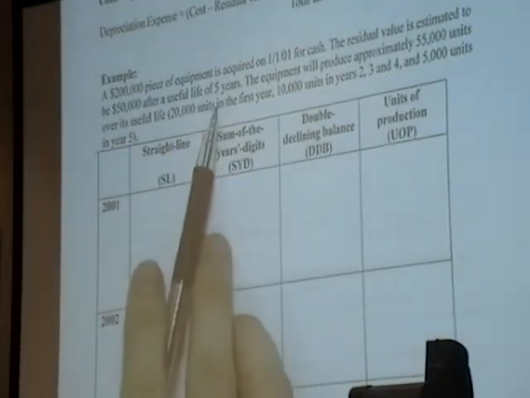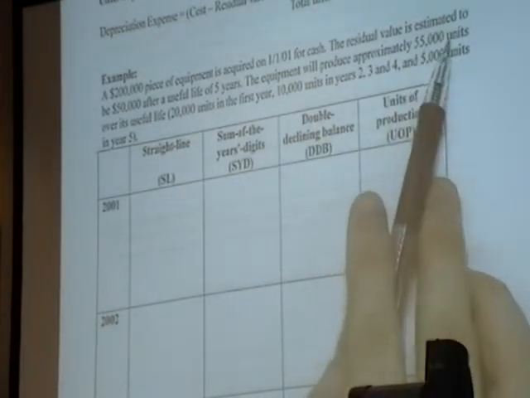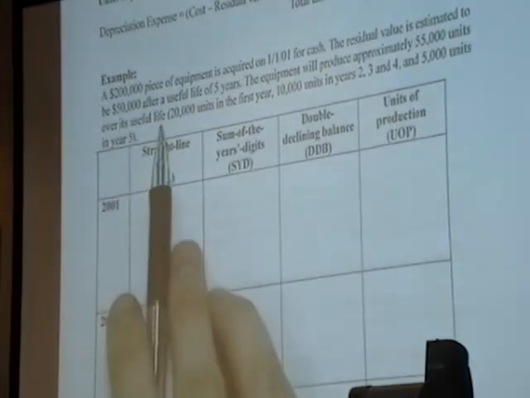So the $50,000 is an estimate. We think it's going to be worth $50,000. We can sell it for $50,000 in 5 years. We think we're going to use it for 5 years. That's also an estimate. The equipment will produce approximately 55,000 units over its useful life. That's an estimate. And then it ends up that this is how many units we actually produce in all of these various years.